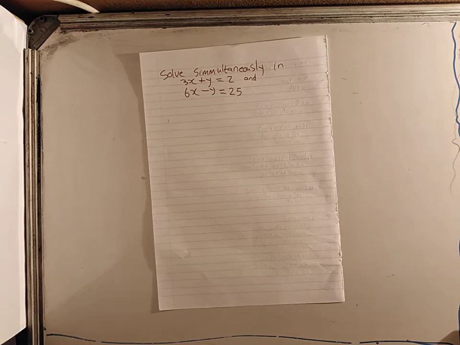Right, ladies and gentlemen, let us consolidate what we've been doing and solve simultaneously in another equation to see if we did get hold of the steps. Now, they say solve simultaneously, which is the same thing as solve for x and y. It's just a different way of asking. In these following equations, they're giving us 3x plus y is equal to 2, and 6x minus y is equal to 25. Okay, so what do we do?